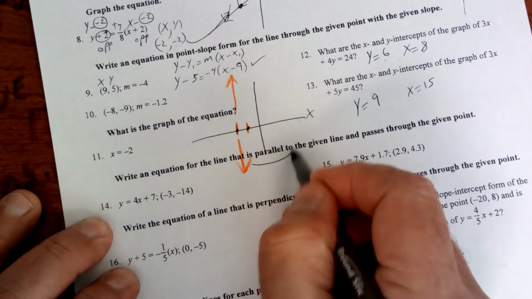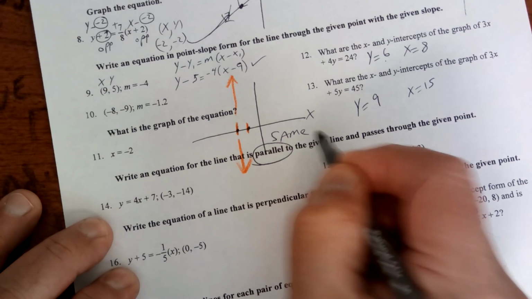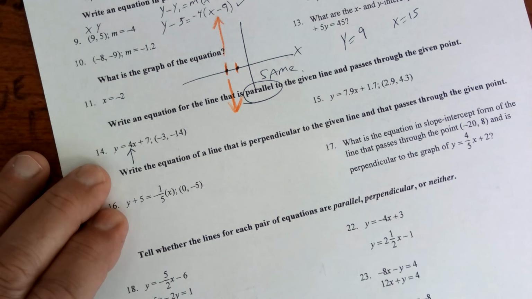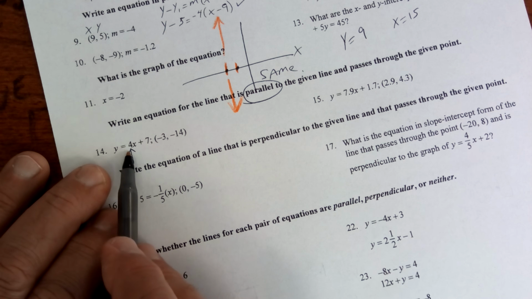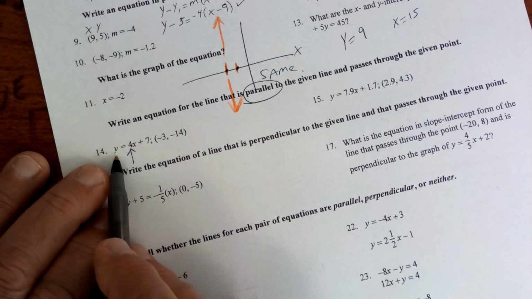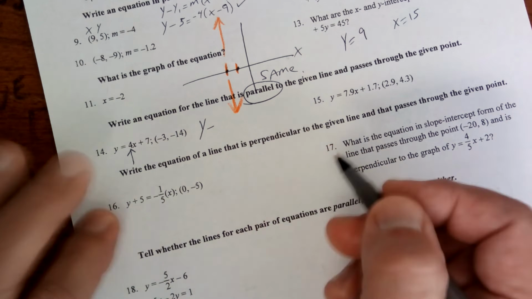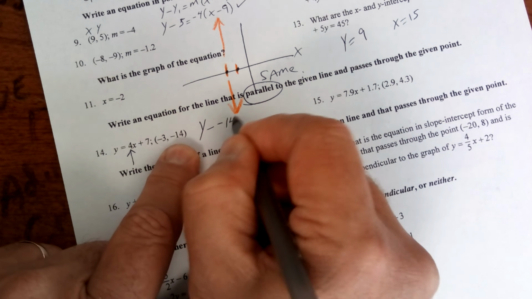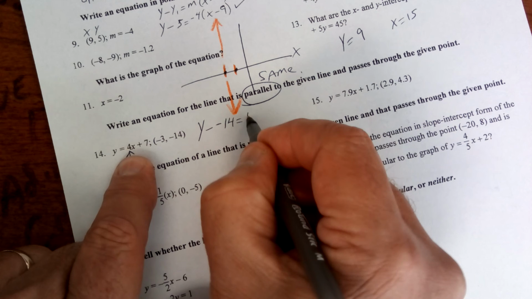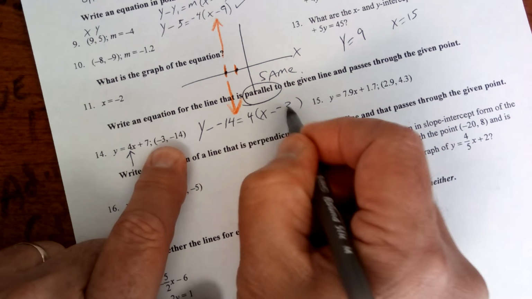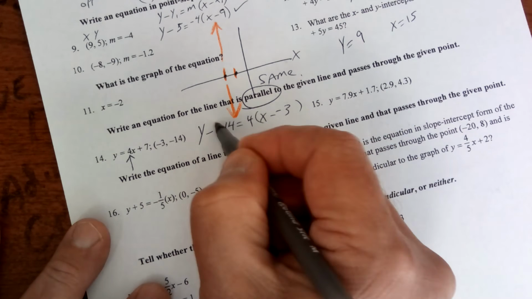This right here says parallel. Parallel lines have the same slope. So look up here. This one, my slope is 4. So the only thing I want out of here is that 4. I don't care about the 7. I don't care about the Y. I want that 4. So I'm going to say Y minus my Y, which is -14, is equal to my slope, which is 4, and then X minus my X, which is -3. Yes, you can change these to pluses, and you should.